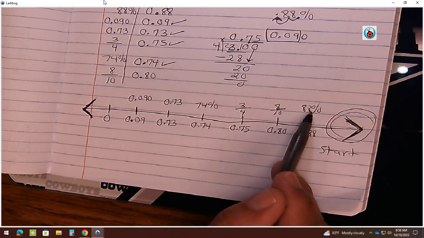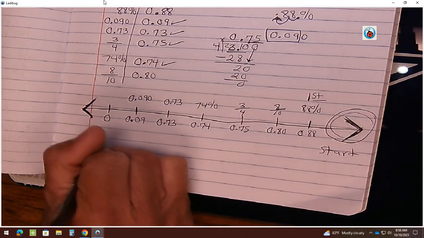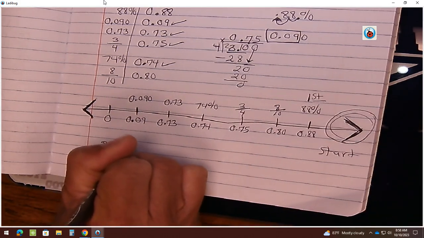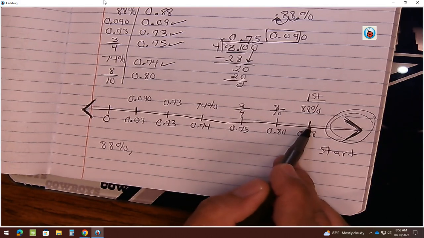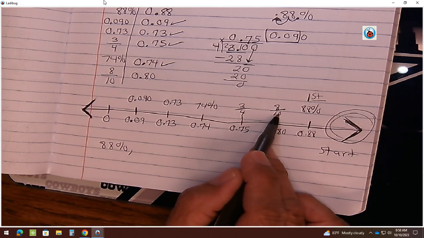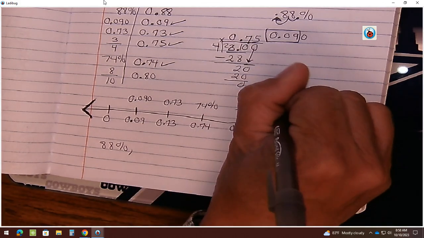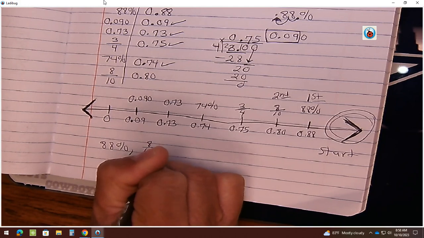Boom. Who's there? 88%. So guess what? He goes first on the list. So already put him on the list first. Comma. Now keep on traveling. Who's next? 8 over 10. He should be second on the list.